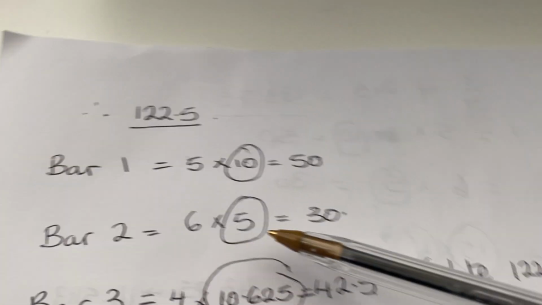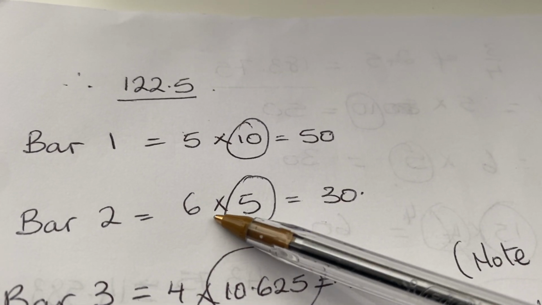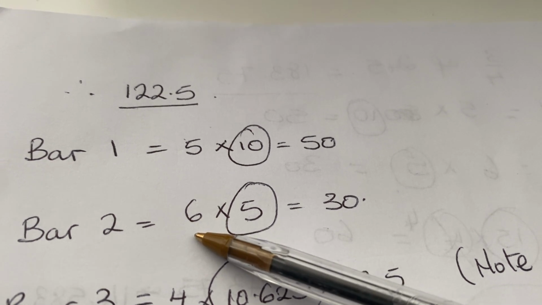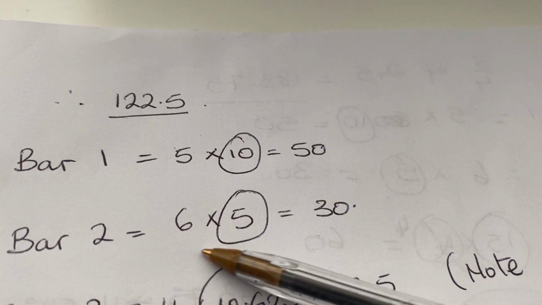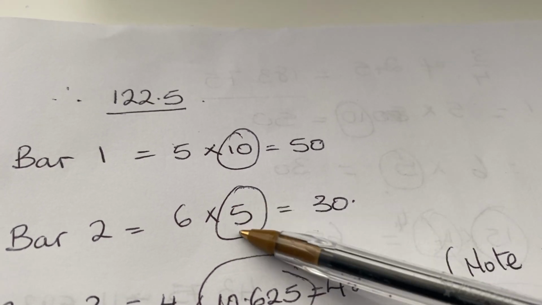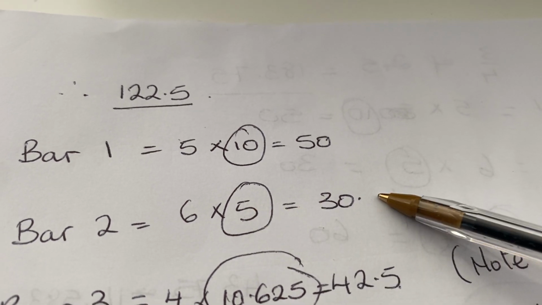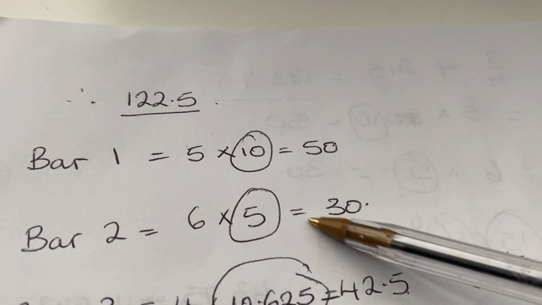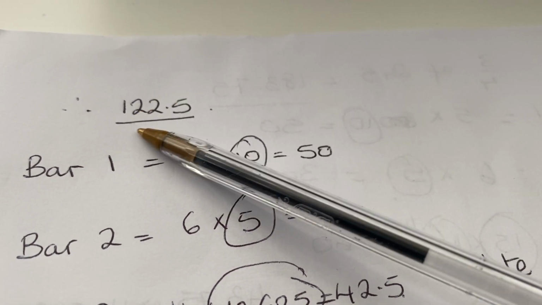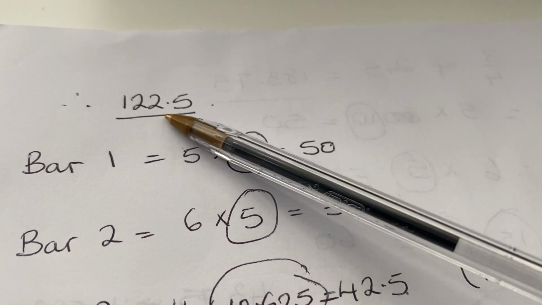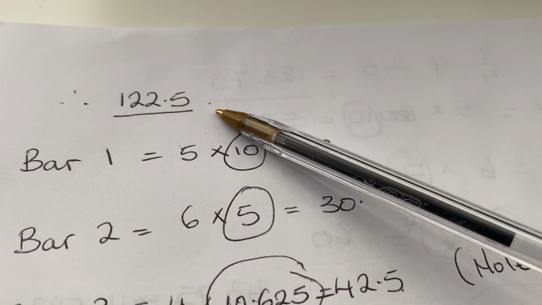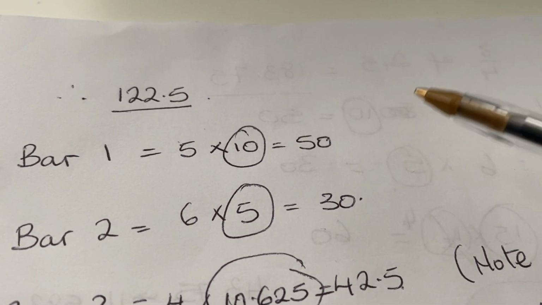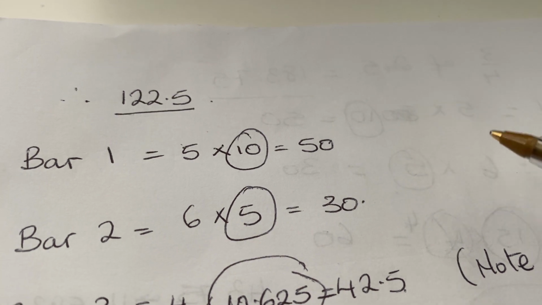The second bar, a frequency density of 6 times the class width 5, which is 30. So we've got 80, but the median should fall on 122.5, which is half of the total frequency.